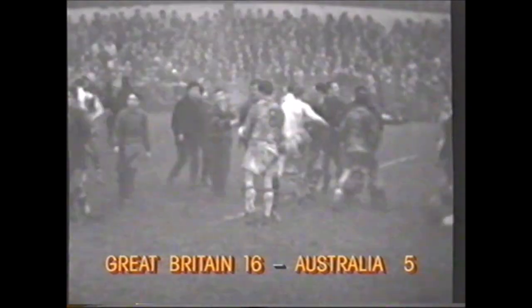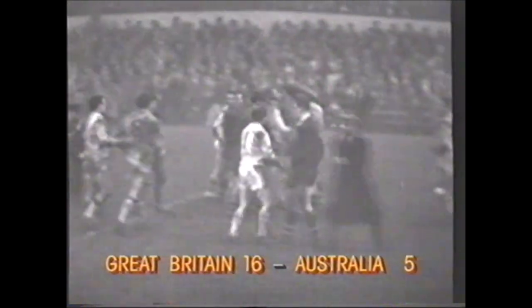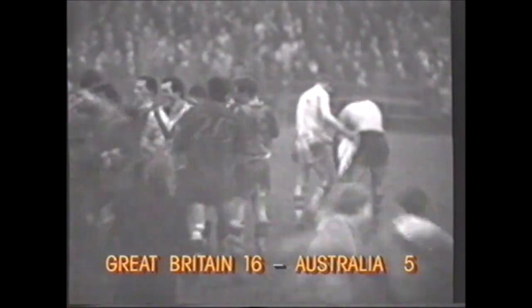Australia's bid for the clean sweep had failed. Nevertheless, the Australian ascendancy was in full cry, laying the foundation stone for 20 years of dominance, which was only occasionally to be challenged. What a sensational match.